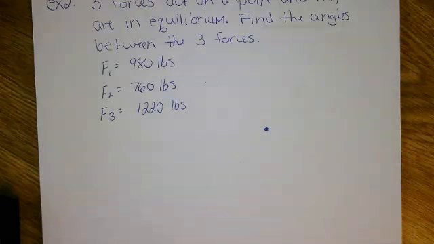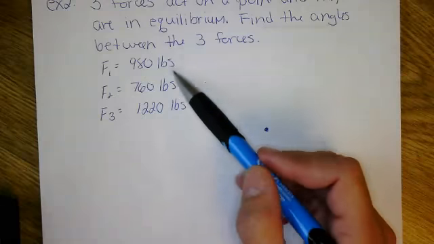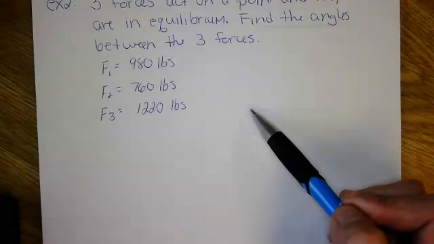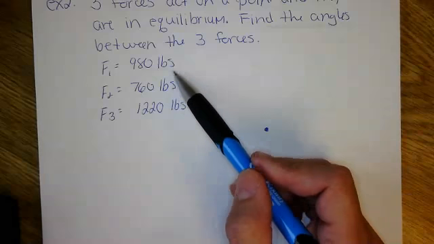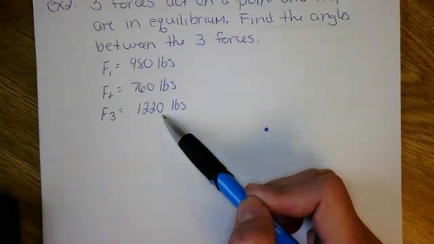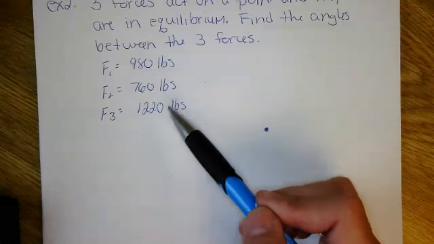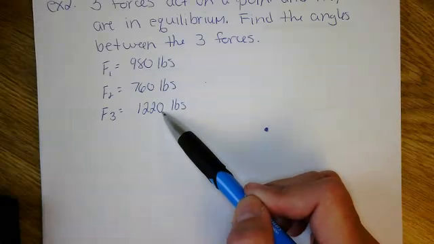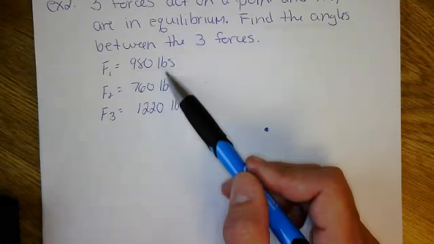So if you think about it, logically, with 3 people pulling and everything staying the same, that would mean to me that these 2 weaker ones are counterbalancing the strongest one. It's taking these 2 people, the resultant of these 2, to pull against this one. So think of this one as the equilibrium force for the resultant of these 2.